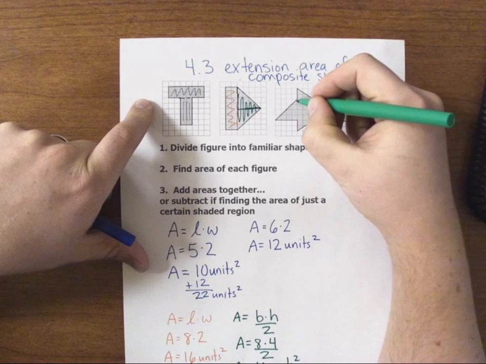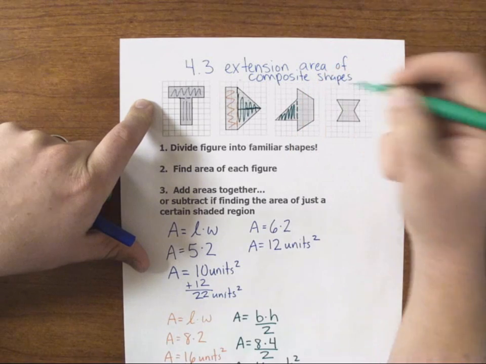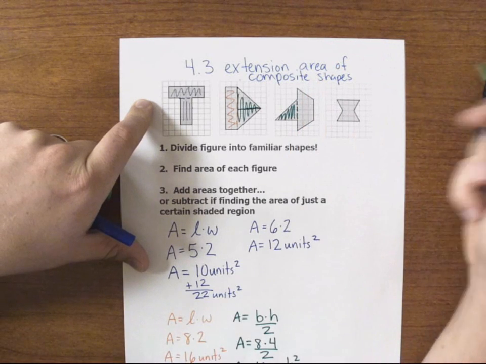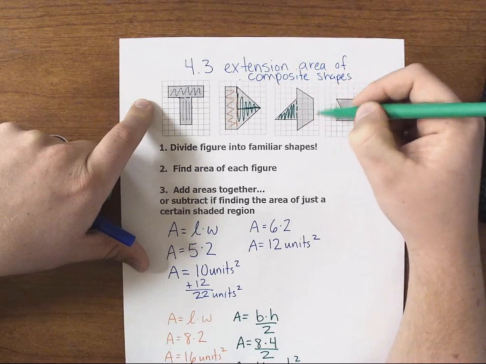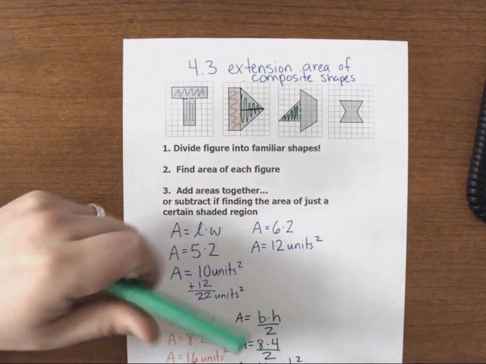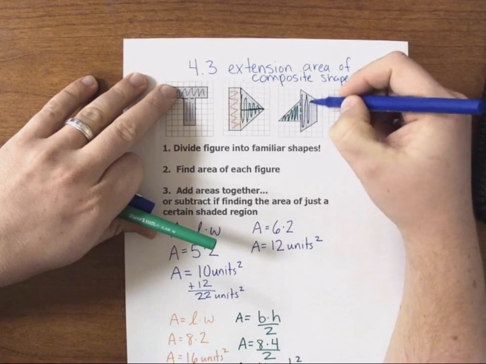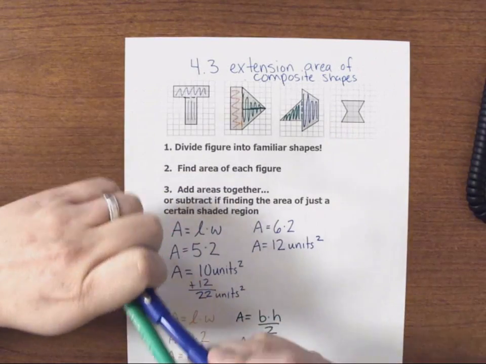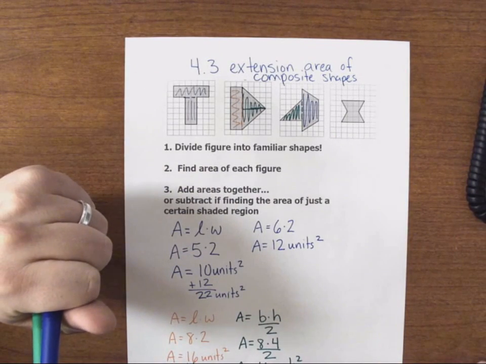You could break it apart into a triangle right here, and you could also break it into this, which is a trapezoid that we learned about yesterday. It's just turned on its side. So my trapezoid is right here. So we should be able to find the area of those 2 figures and then add them together.